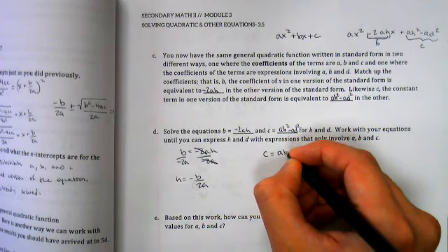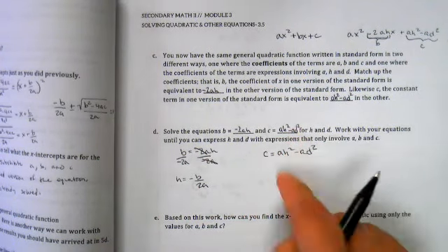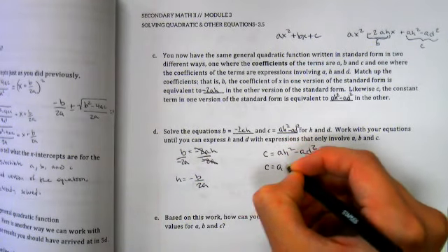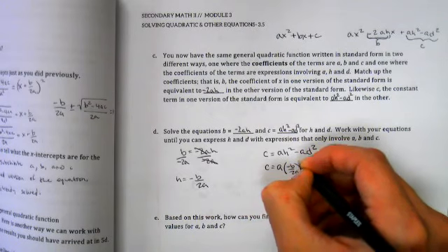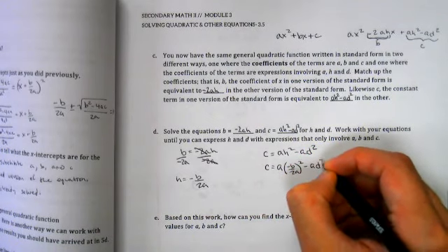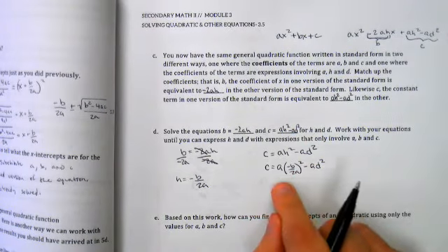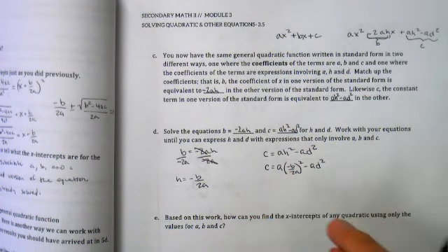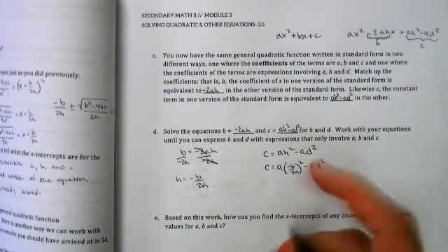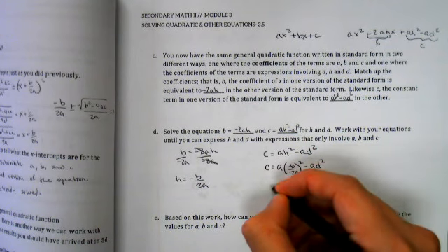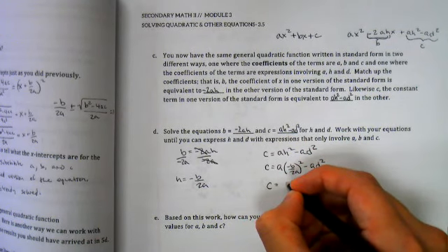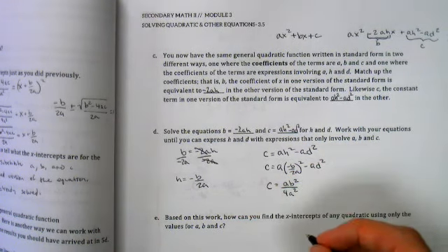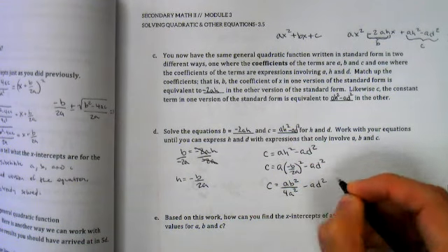c equals ah squared minus ad squared. h, we already know, is negative b over 2a. So c equals a times negative b over 2a squared minus ad squared. If we square negative b over 2a, that means negative b over 2a times negative b over 2a. The negatives cancel out, and you get b squared over 4a squared. So we get c equals ab squared over 4a squared minus ad squared.